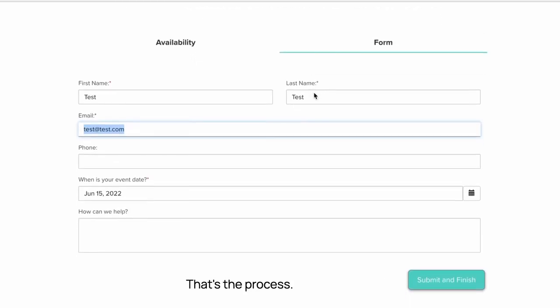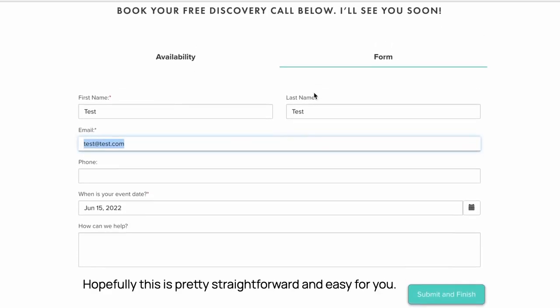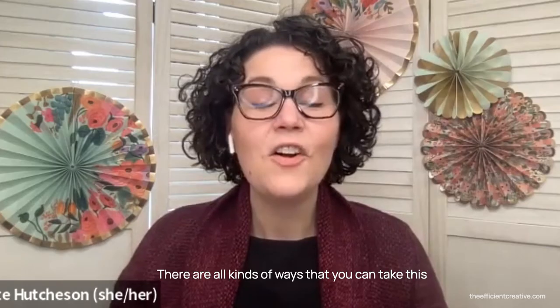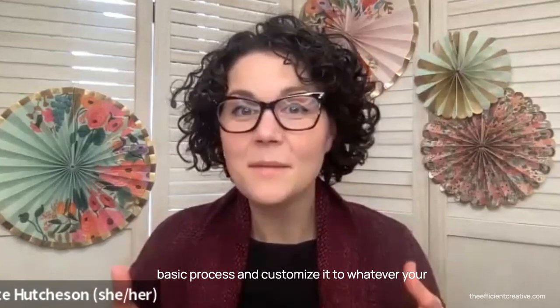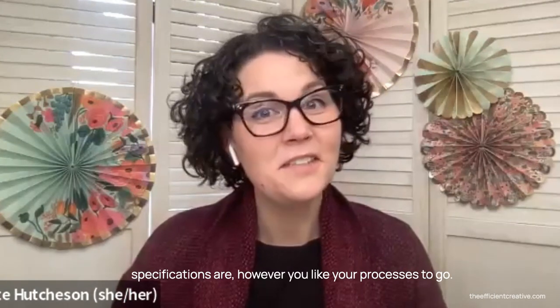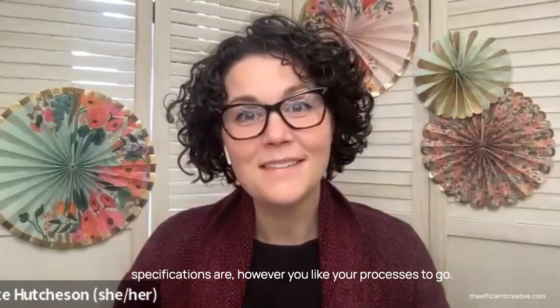That's the process. Hopefully, this is pretty straightforward and easy for you. There are all kinds of ways that you can take this basic process and customize it to whatever your specifications are, however you like your processes to go.